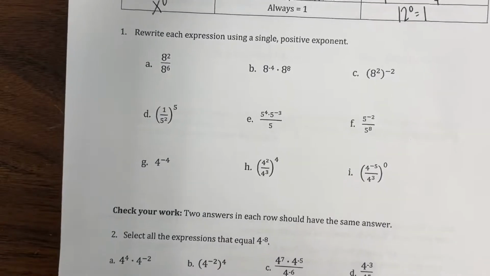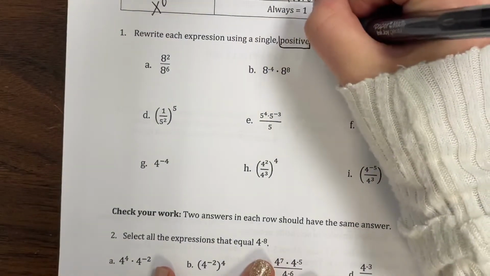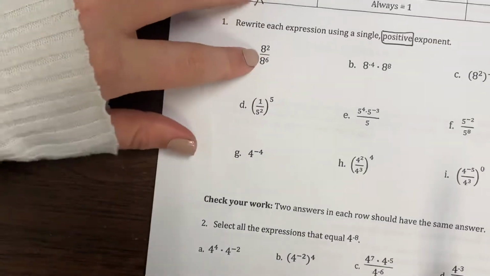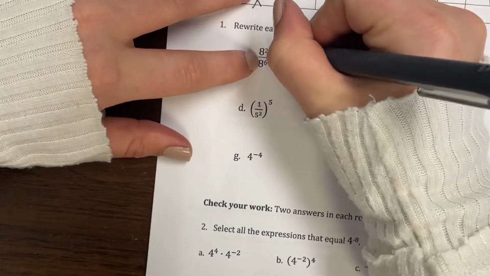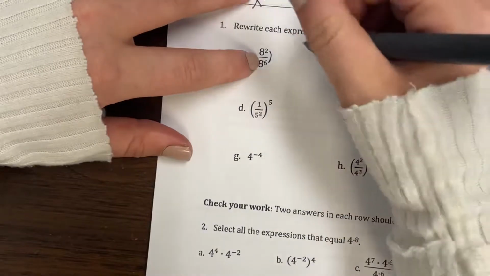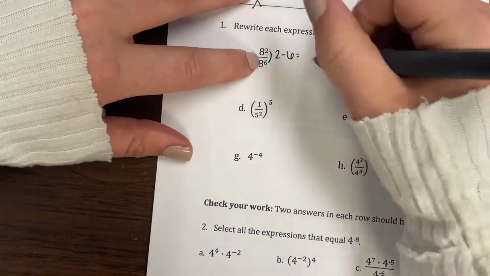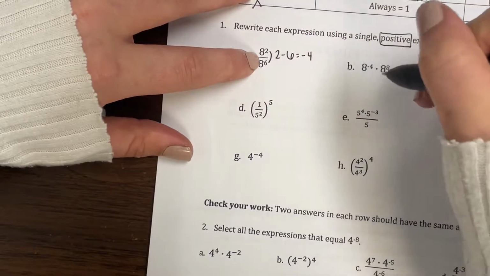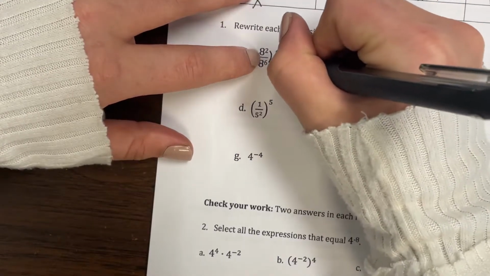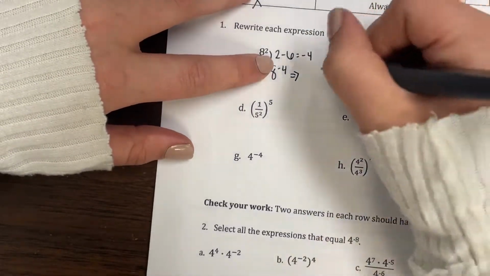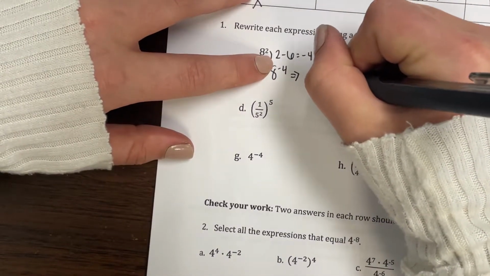Number 1, rewrite each expression using a single positive exponent. That tells me that if I have a negative exponent, I'll have to convert it into a fraction. We need to show our work on these. So I know that when numbers are dividing, I will subtract their exponents. 2 minus 6 gives me negative 4. That 8 to the power of negative 4 will change, because I need positive exponents, to 1 over 8 to the 4th.